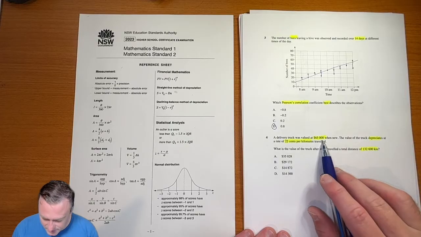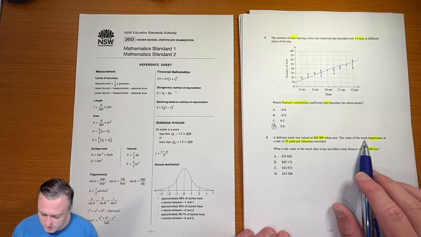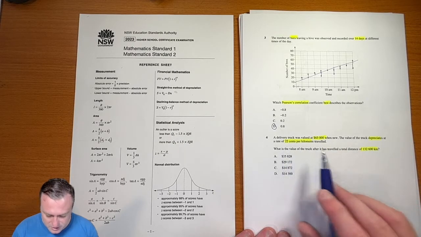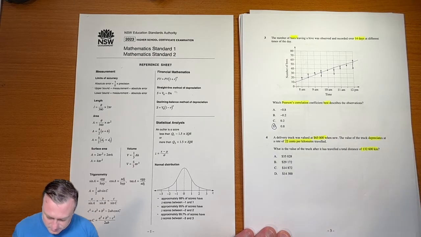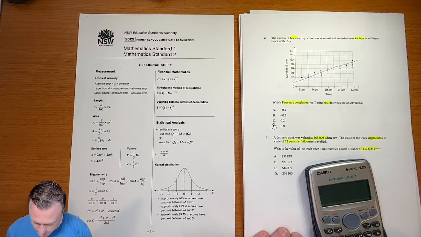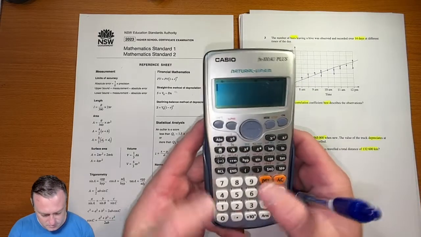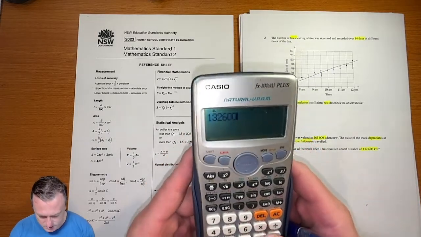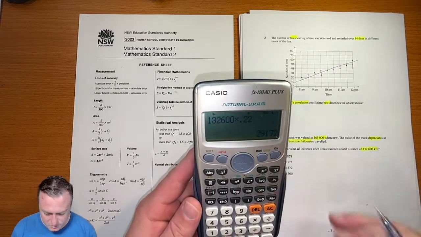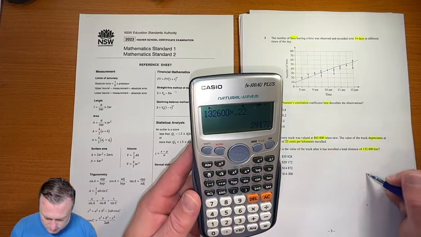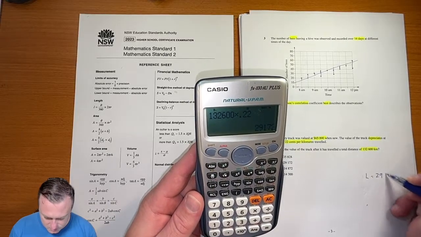A delivery truck is valued at $65,000 when new. The value of the truck depreciates at a rate of 22 cents per kilometer traveled. What's the value of the truck after traveling that distance? So we're going to work out the 132,600 times 0.22. So they've lost 29,172.